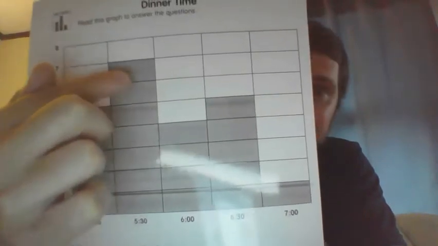All right, you ready? 1, 2, 3, 4, 5, 6, 7. 7 blocks. Good job. So 7 blocks are shaded in, so 7 people ate at 5:30.